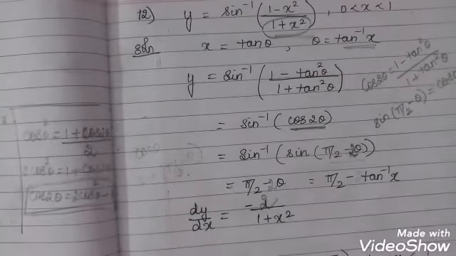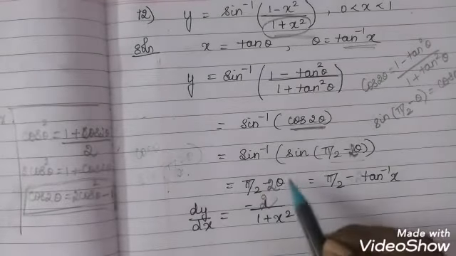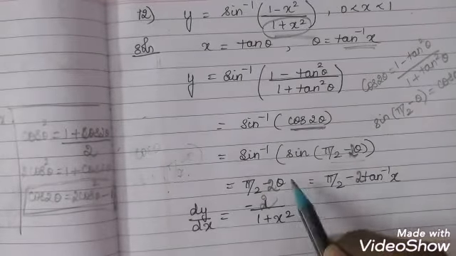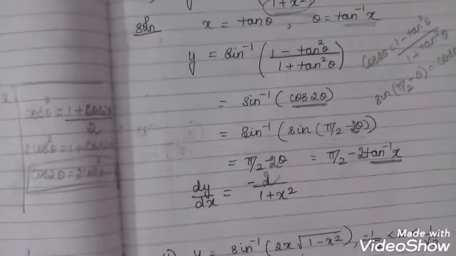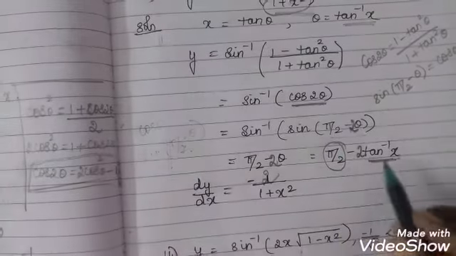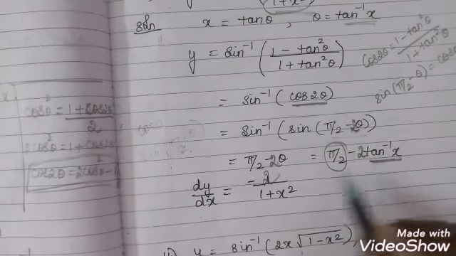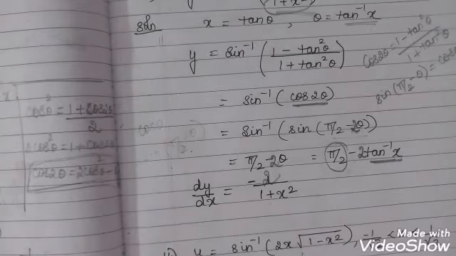So you will have pi by 2 minus 2 theta. Now what is your theta here? It's tan inverse of x. Pi by 2 minus 2 tan inverse of x. When you differentiate it, what is the differentiation of a constant? It is 0, minus 2 into the differentiation of tan inverse of x, which will give you minus 2 divided by 1 plus x squared.